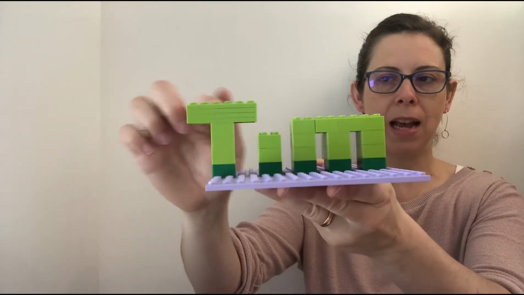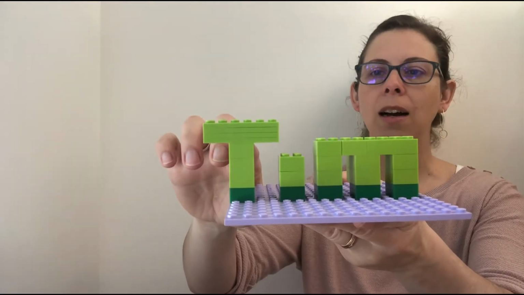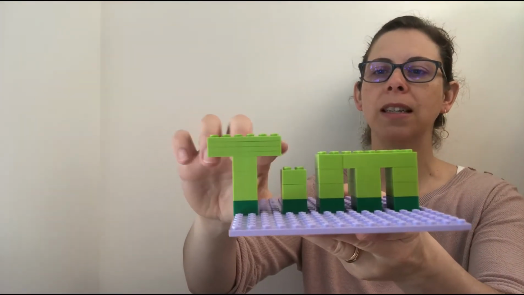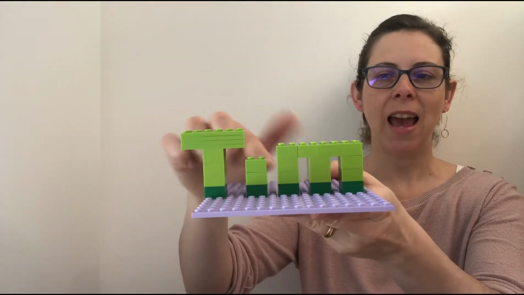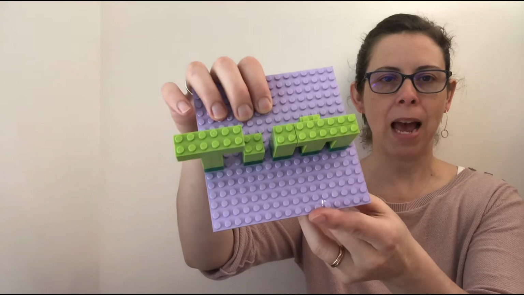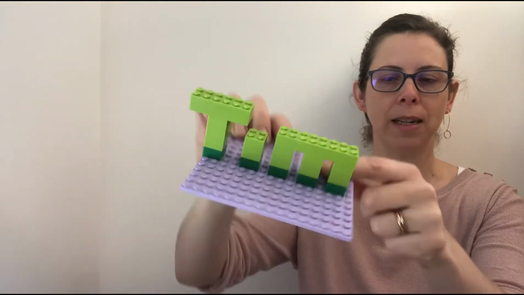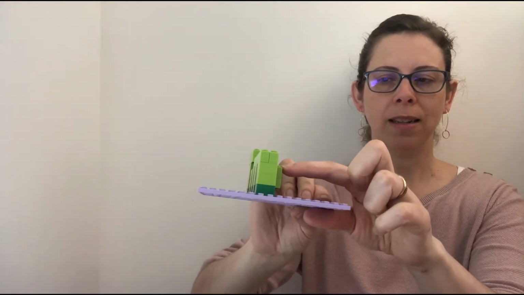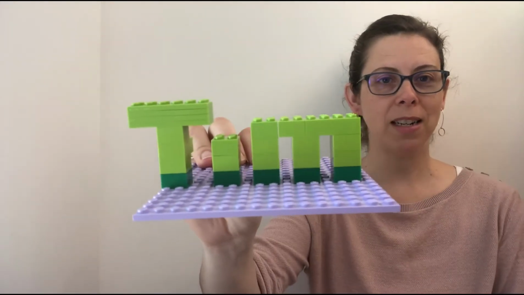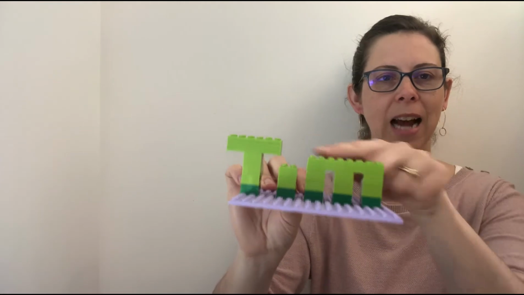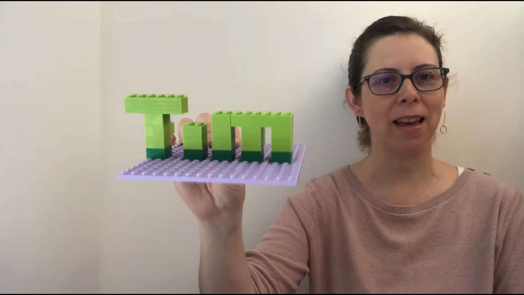built up this way. I used some flatter 2x6 pieces to make my top for the T, and then my M. See, I had to use a couple extra bricks that were 2x3s. And you do whatever you need to do to make those shapes. So I stacked the letters up to make a name three-dimensional.